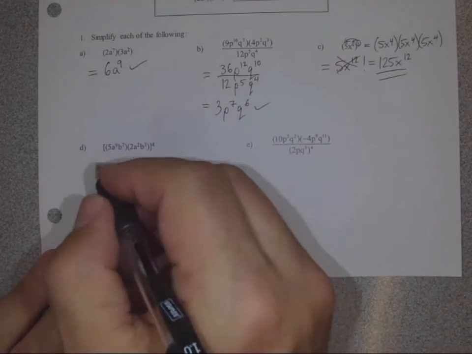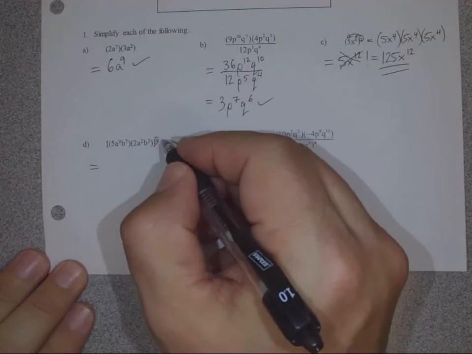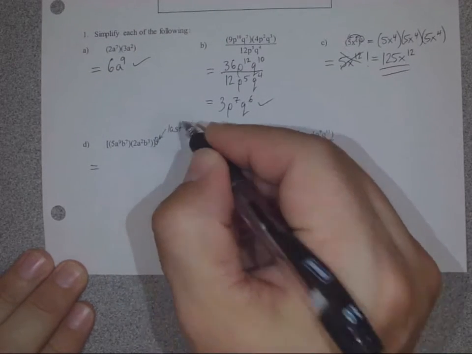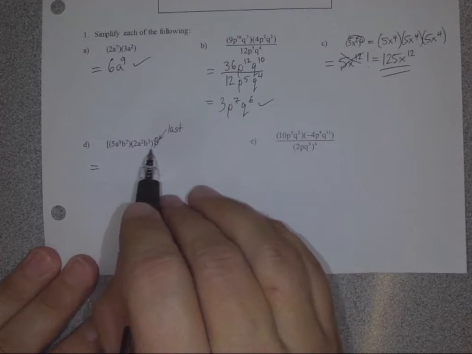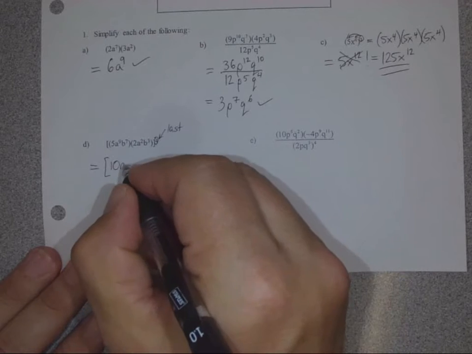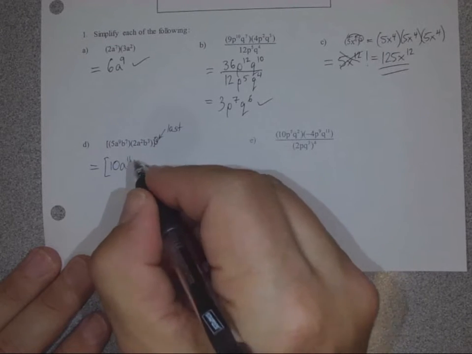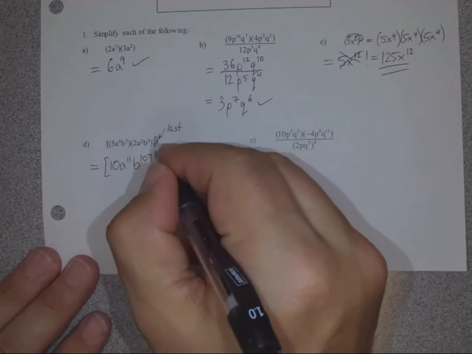Quickly, D and E. D. I'm not going to deal with this 4. That'll be last. That's the last thing I want to deal with. So I'm going to figure out and simplify the inside of this bracket first. And I get 5 times 2 is 10. A to the 9 times A squared is A to the 11. B to the 7 times B cubed is B to the 10. All raised to the 4.